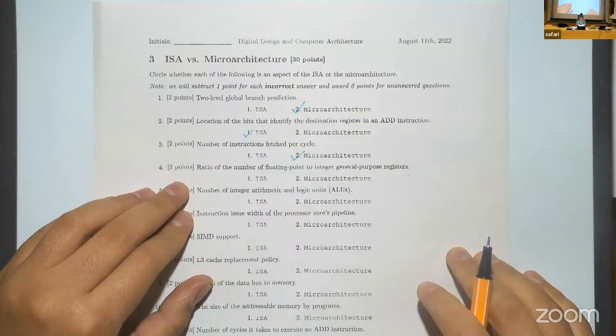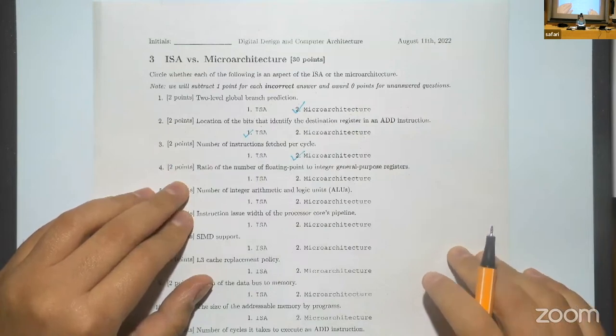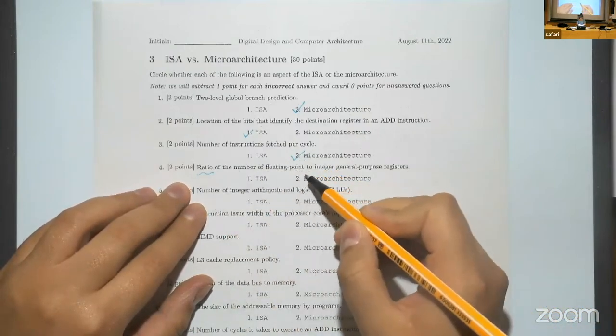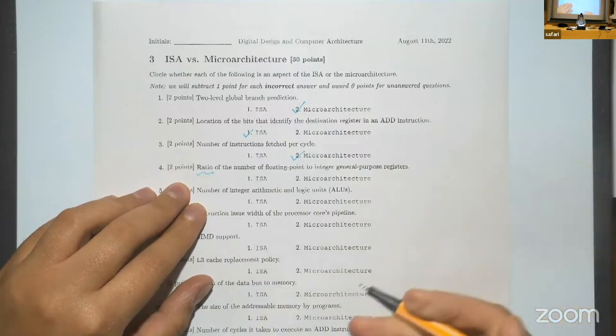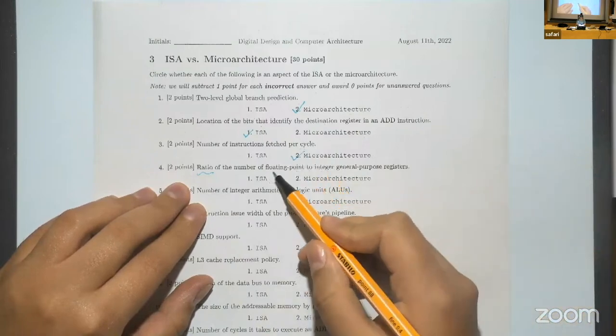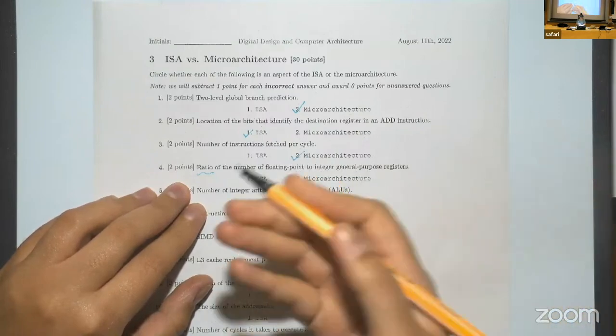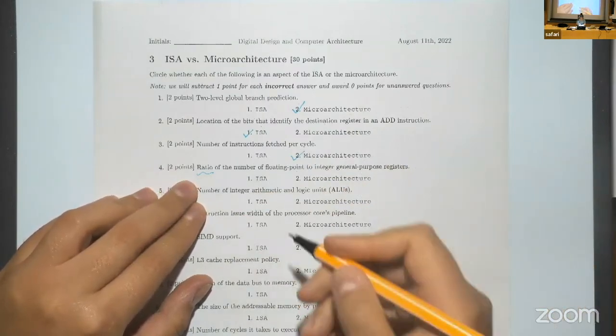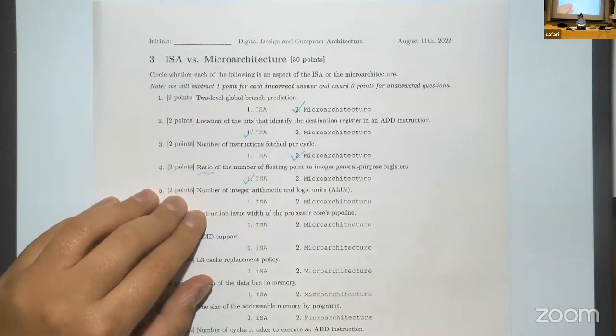Ratio of the number of floating point to integer general purpose registers. So here, the ratio is not very important, but we know the number of registers. So we need to know how many registers we have to work with, both floating point and integers. So subsequently, we can also calculate the ratio of them. So let's see, ISA.